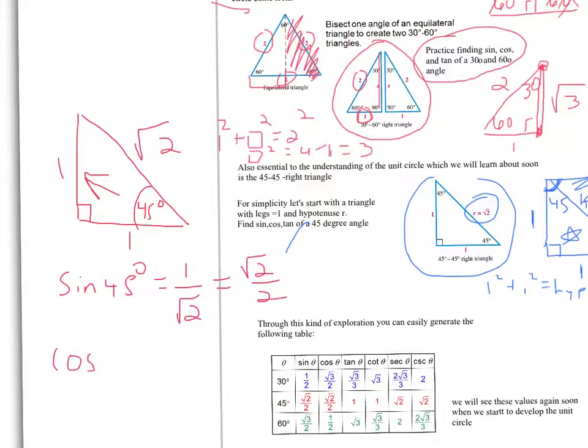Cosine of 45 degrees is adjacent over hypotenuse. Well, that's the same thing, 1 over root 2. So root 2 over 2. And then tangent of 45 degrees, if you're just looking at this triangle, is opposite over adjacent, and adjacent is this piece right here. So 1 over 1, which is just 1.